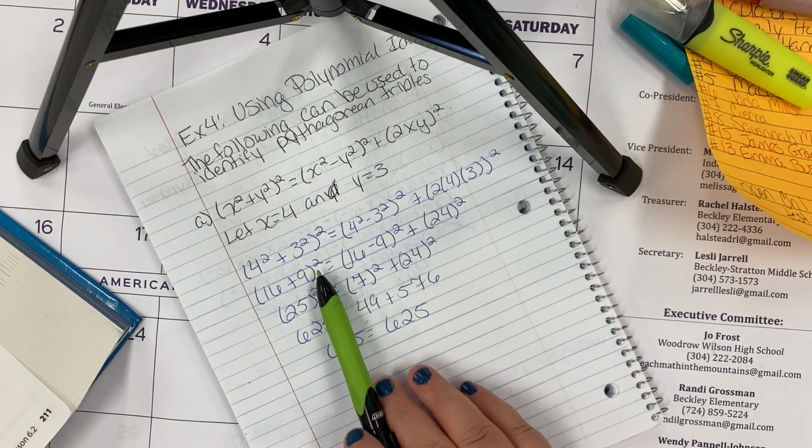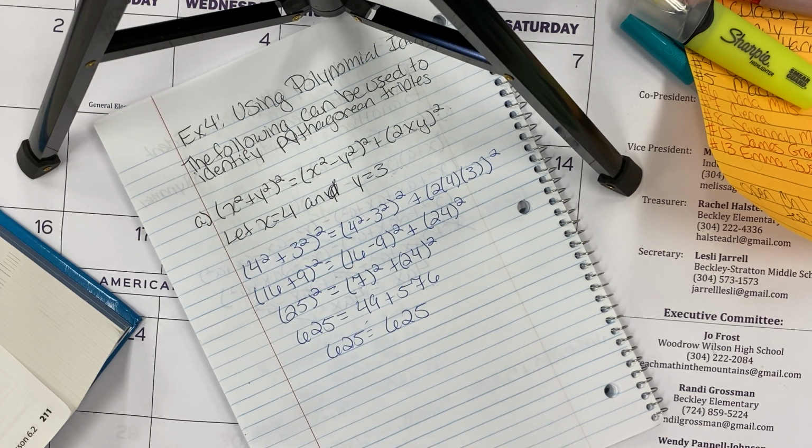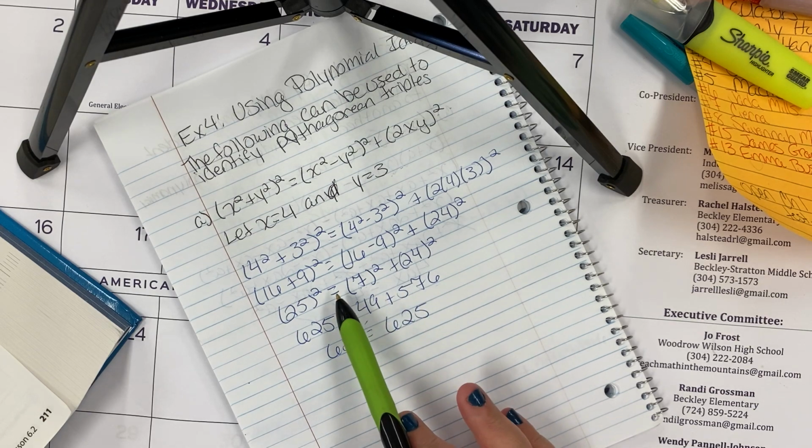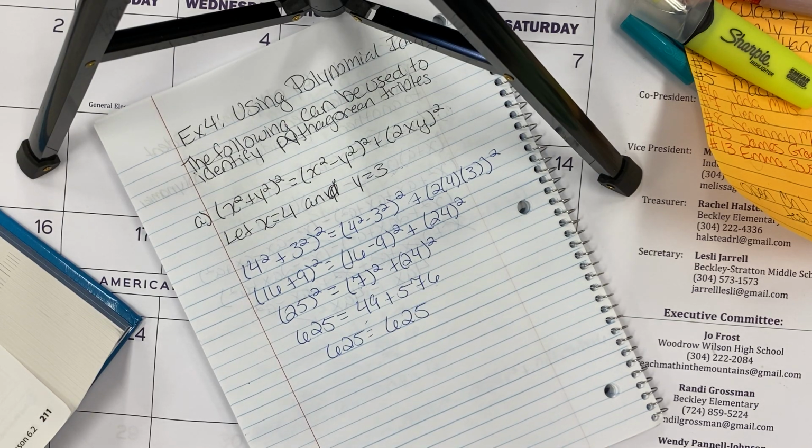If you put this in your calculator, you have to be very, very careful. Your calculator may not do the order of operations correctly. I suggest doing it just like I did it. Take it piece by piece. Do your order of operations. Work with your brain, not with the technology. You all can do this.